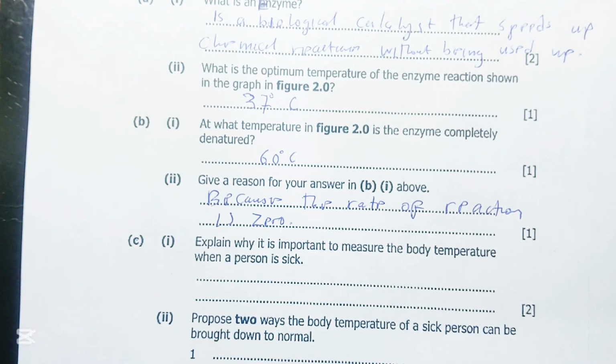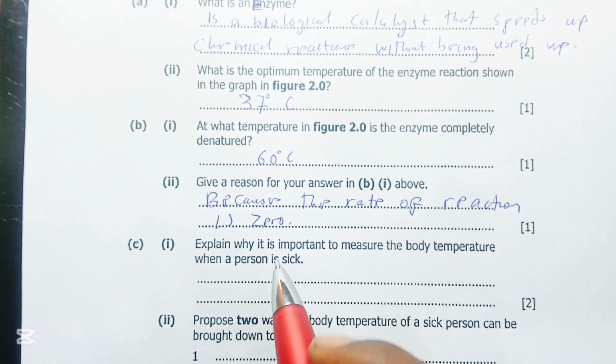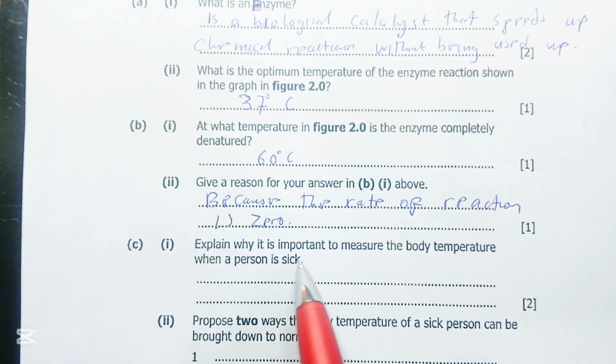Now, C1 was saying: explain why it is important to measure the body temperature when a person is sick. Why do you think the nurses usually do that when you go to the clinic?